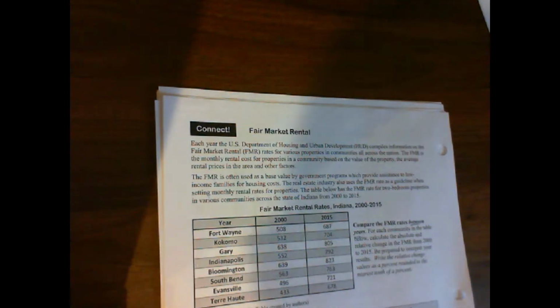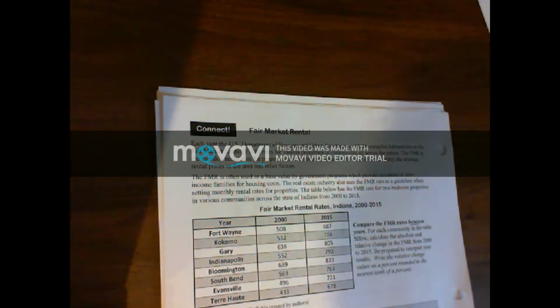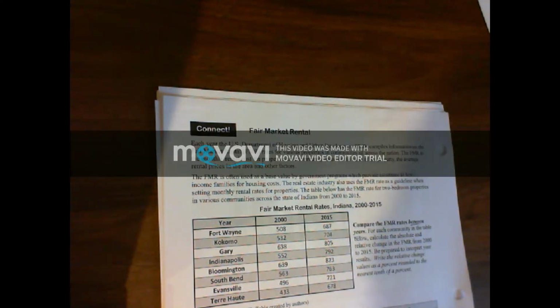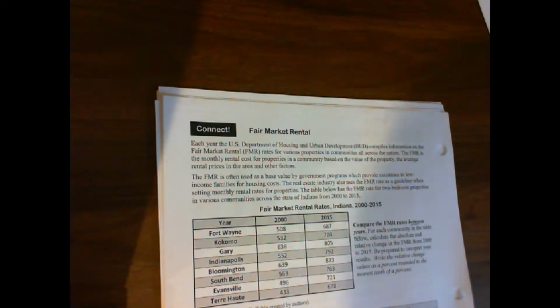So, why is this important? Well, this is often used as a base value by many government programs which provide assistance to low-income families for housing costs. In other words, how do we know we need to provide assistance for families to live? How do we know they're not making enough? How do we know they can't afford rent? Well, this fair market rental value gives us that information.